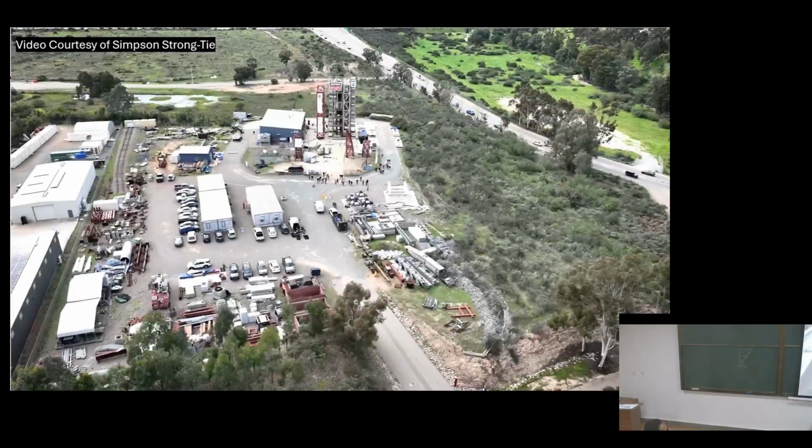One more to go. So this is again at UC San Diego. These tests cannot be done alone, as I said. So this was essentially a public-private partnership. We got funding from the federal government, we got funding from the state government, we got funding from industry partners. So Simpson Strong-Tie was one of the industry partners that helped us do this test also.